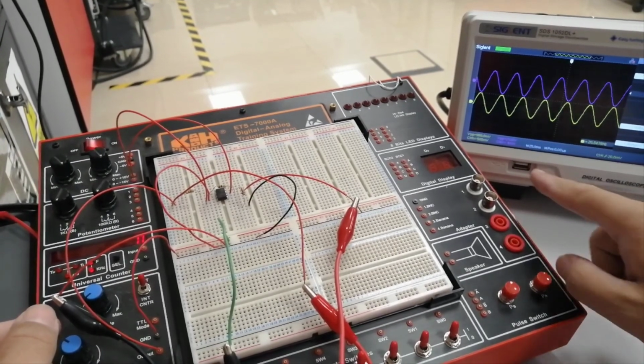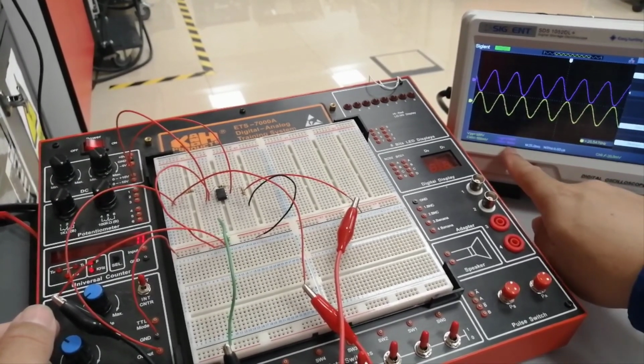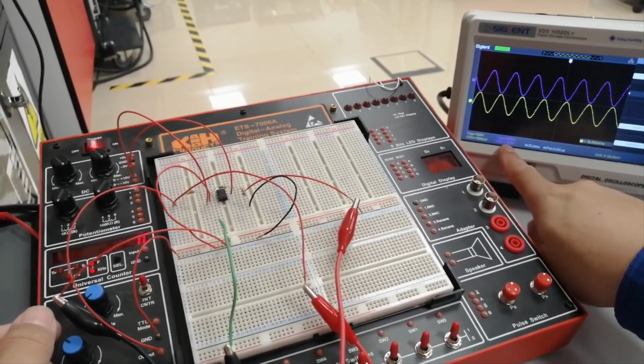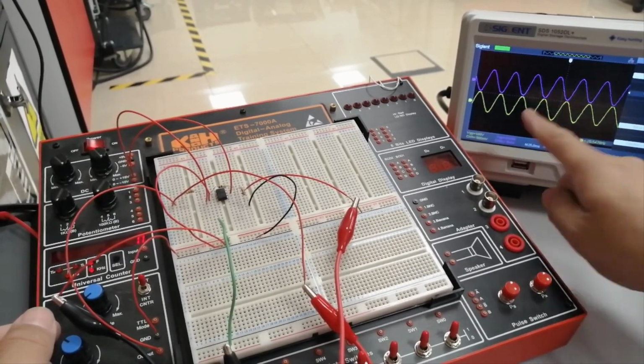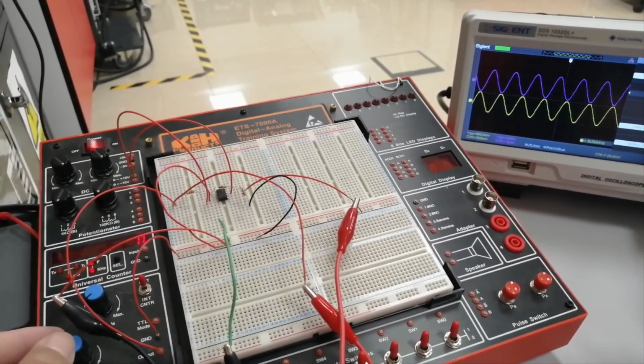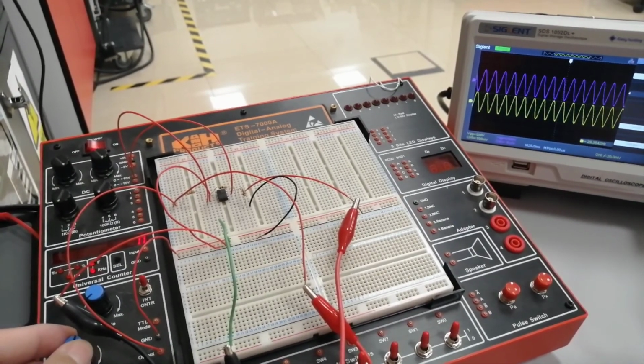All right, get the input voltage, the V peak to peak, the yellow, and get the output V peak to peak. That is your purple, color purple, no, of your oscilloscope. Okay, once done, then change to 60 hertz.